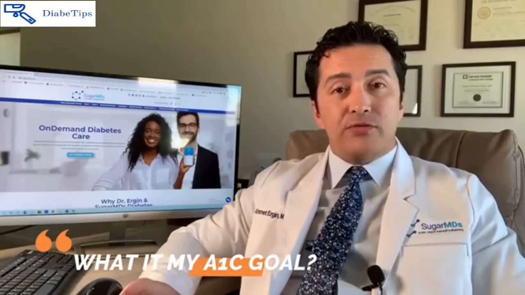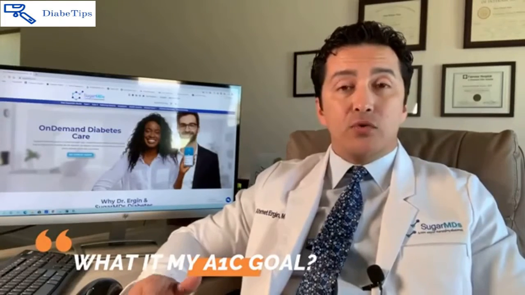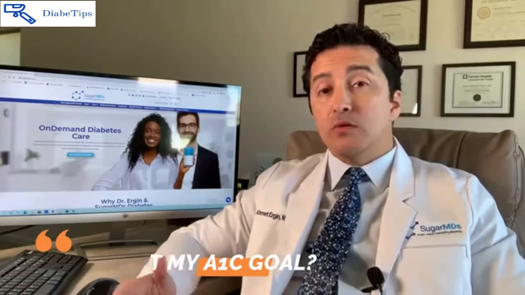A lot of people are also confused about their A1C goal, right? There are a lot of things said and done about this A1C. Of course, clinicians actually determine the A1C goal. The universal goal is less than 7%. The reason there's a universal goal is that they use A1C in studies to determine risk reduction.